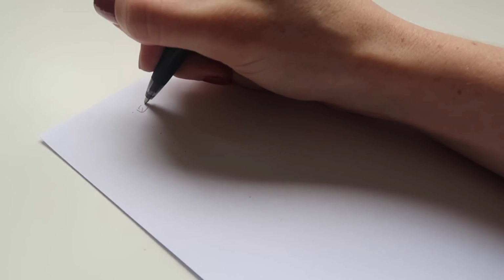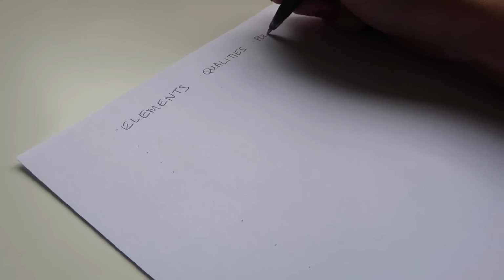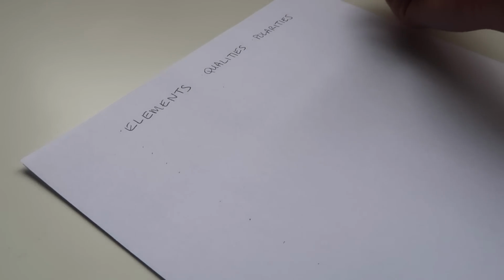Okay, so first I'm going to go through the different elements. Then we'll do qualities. Then we'll do polarities. Okay, so the elements, there are four: fire, earth, air, and water. You probably have already heard of them. And it just kind of gives you an idea of basic temperament.